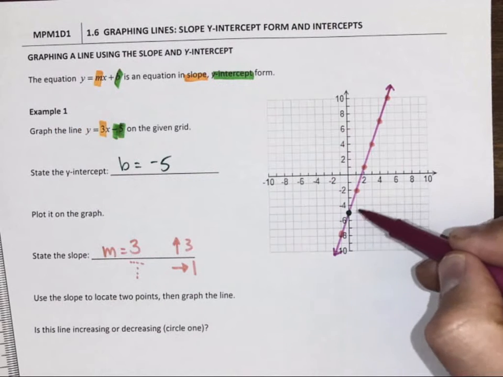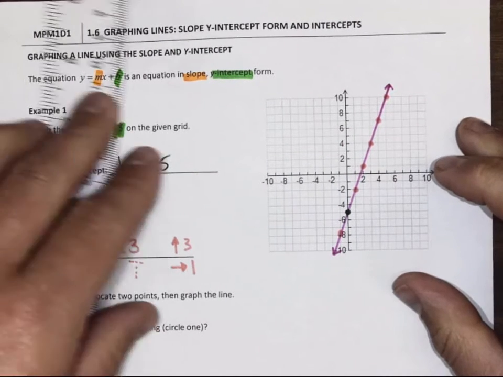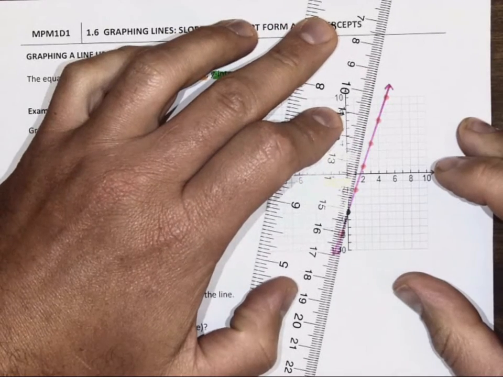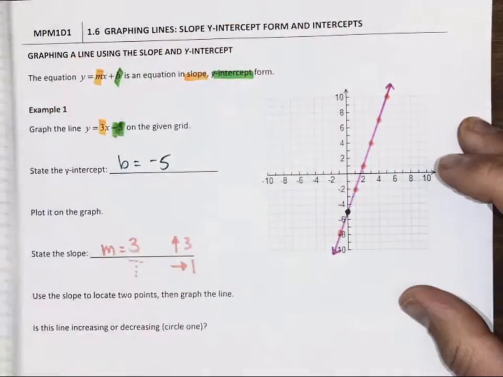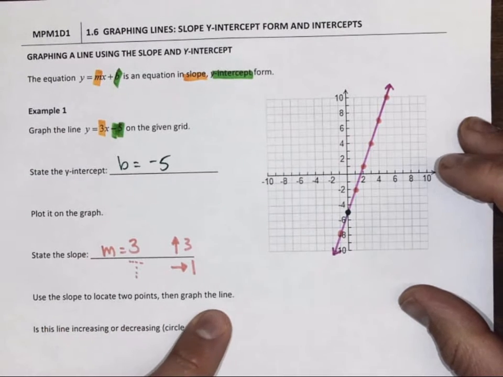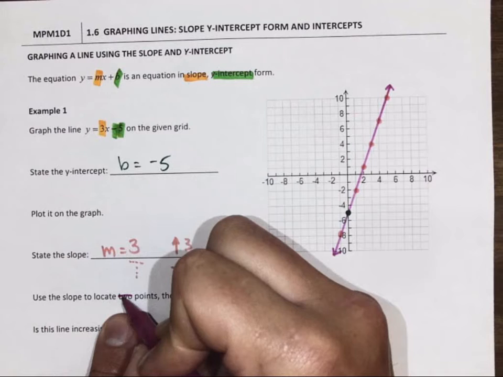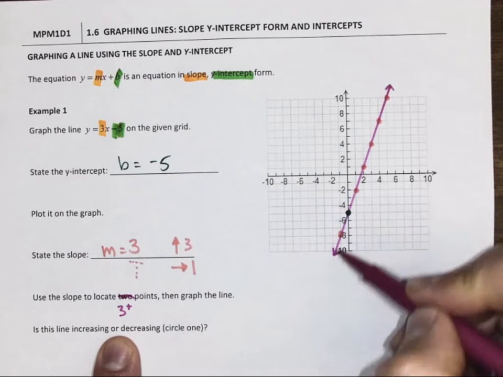I only need 2 points to know a line, 3 to confirm it's a straight line, but I'm going to put as many points as I can because if I just went through 2 points, look, that line goes through those 2 points the way I've drawn them, but that is not correct. Okay, use the slope to locate 2 points, then graph the line. I want 3 plus, and you're going to do them all.